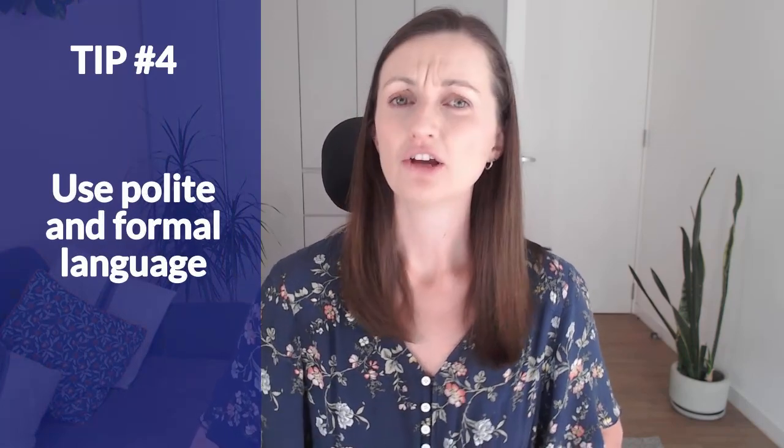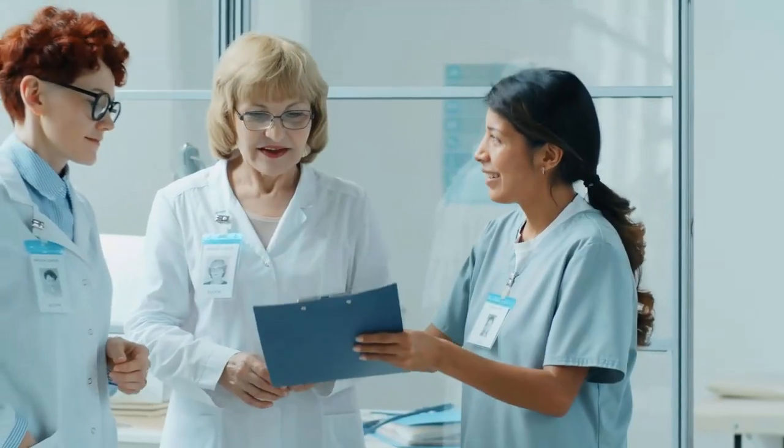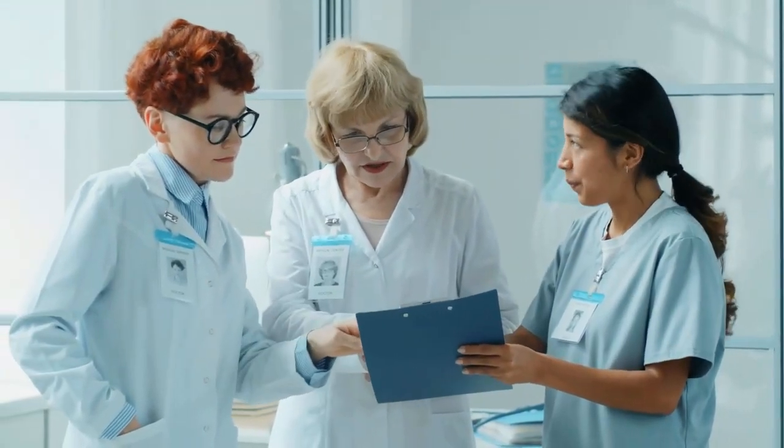Tip number 4 is to use polite and formal language. Remember, you are most likely writing to another healthcare professional. This means that you should not be using idiomatic language or slang. You should avoid contractions or language that would be considered informal. Make sure you're using structures like the passive voice. Use polite modal verbs when making your requests, and avoid language like I think, as this is not appropriate in your OET letter. You should also always close your letter with a nice, polite sign-off. For example, if you need any more information, please do not hesitate to contact me.